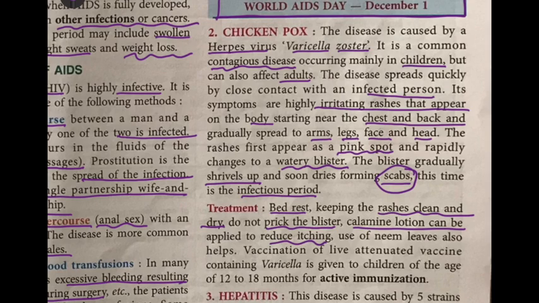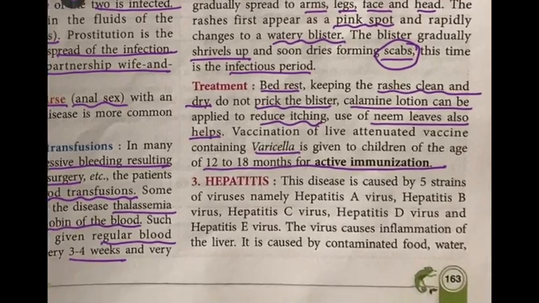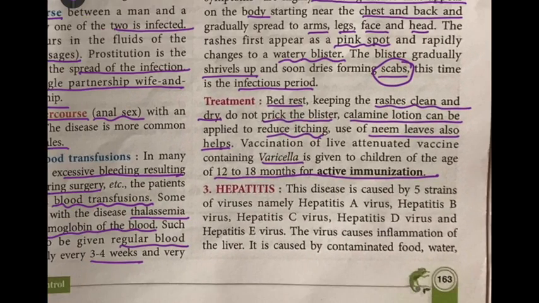Okay, use of neem leaves also helps, and of course vaccination with a live attenuated vaccine containing varicella is given to children at the age of 12 to 18 months for active immunization. So this virus is already introduced into the body of children when they are 12 to 18 months, so that the body becomes ready in case the child gets infected. So the body will be able to fight against this virus.